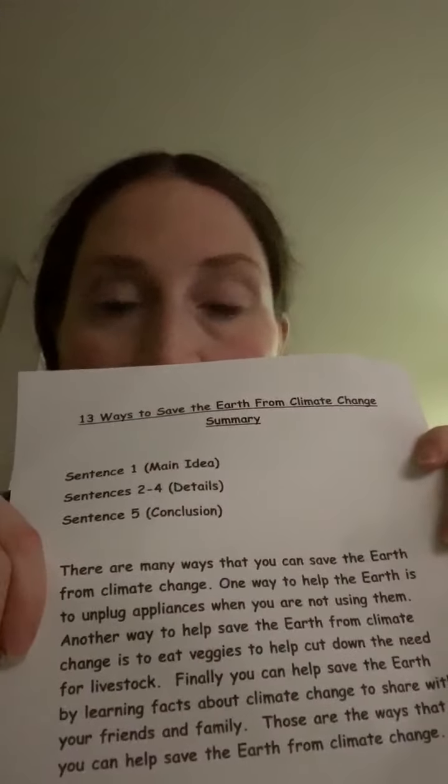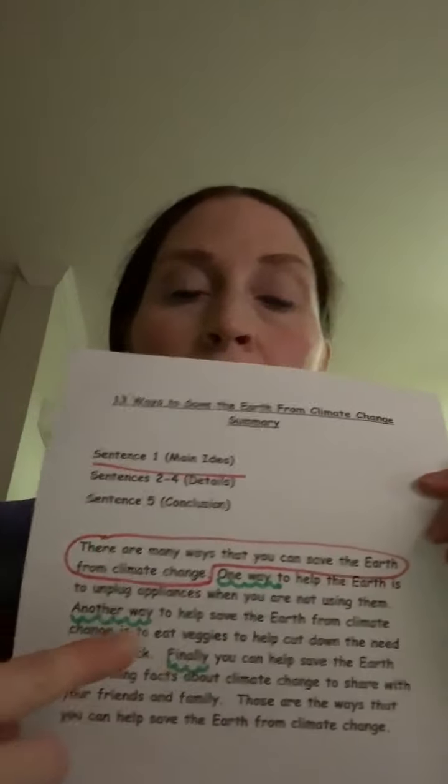So I just took the information right from my graphic organizer and I wrote a short summary. My main idea sentence is: there are many ways that you can save the earth from climate change. That's what the whole paragraph is all about. So that's my main idea. I'm just going to circle that so you can see main idea. Then sentences 2 through 4 are your detail sentences. And I took those right from my graphic organizer and I just added some transition words, and I'll show you those. Those are also on the sentence starters in the folder on my page.